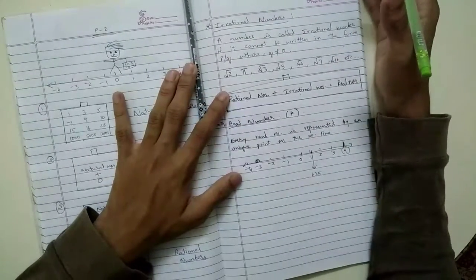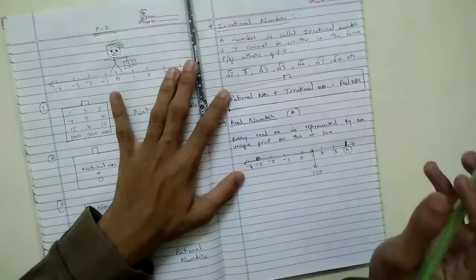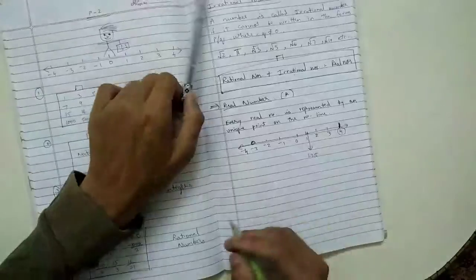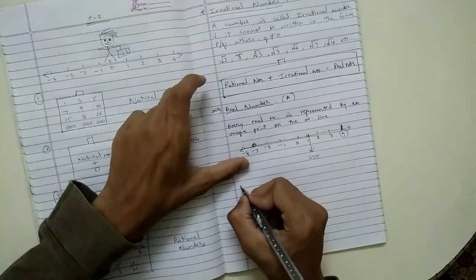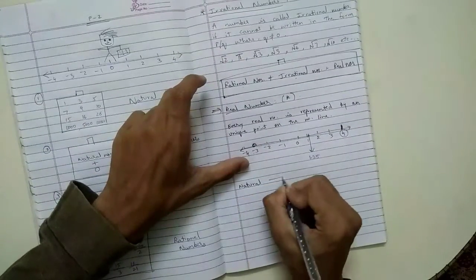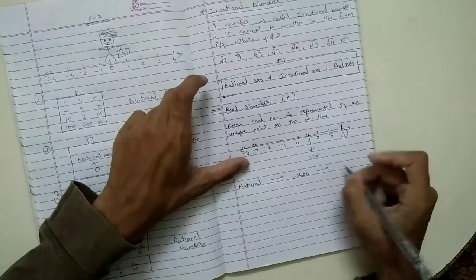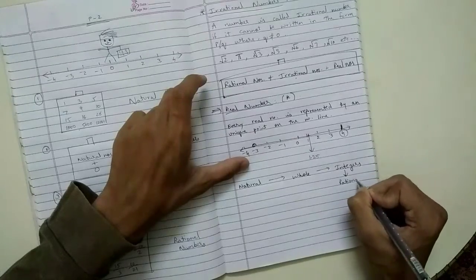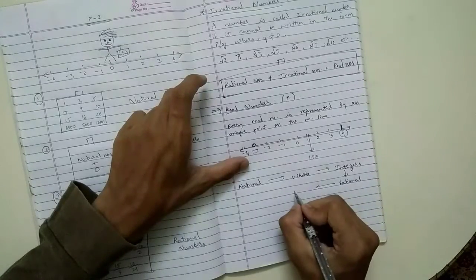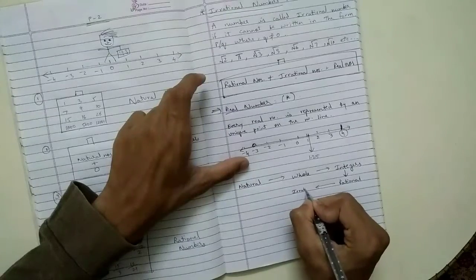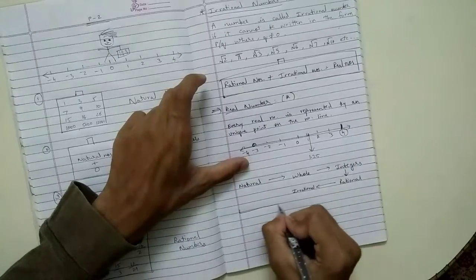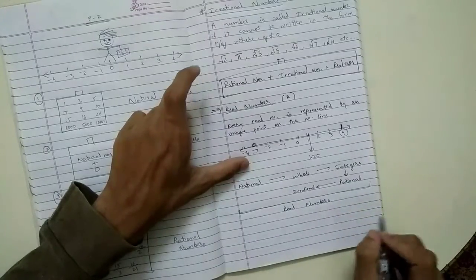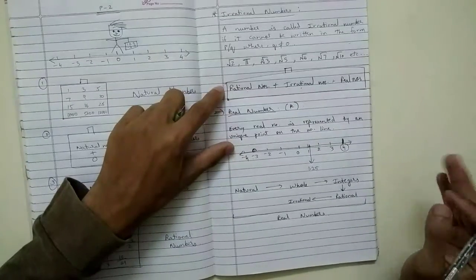Okay, so up until now, these types of numbers are over. So let us sum up all of them. See, at first you collected natural numbers, then you collected whole numbers, then you collected integers, then you collected rational numbers, then you collected irrational numbers. So the whole are called real numbers. So I hope that you're clear with this concept.